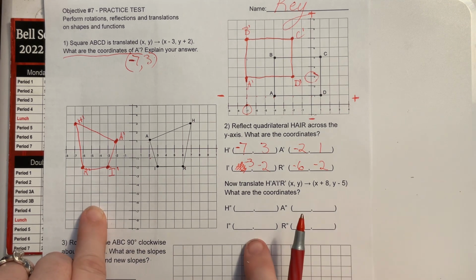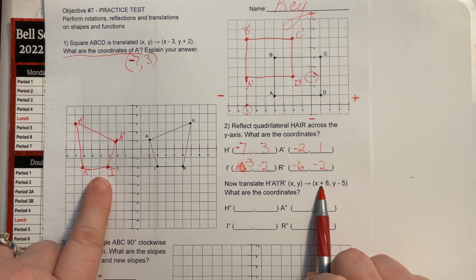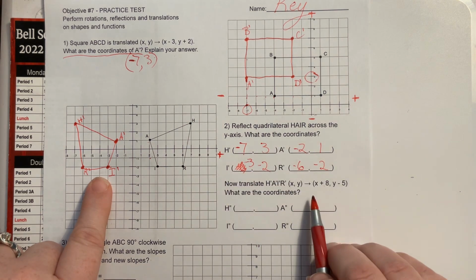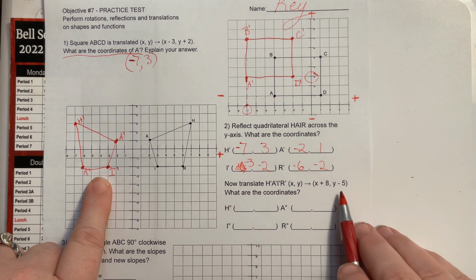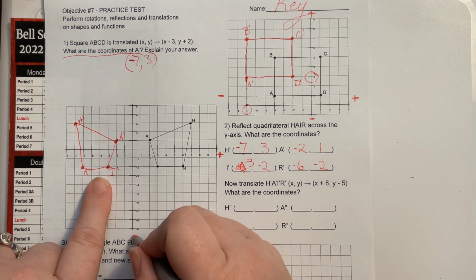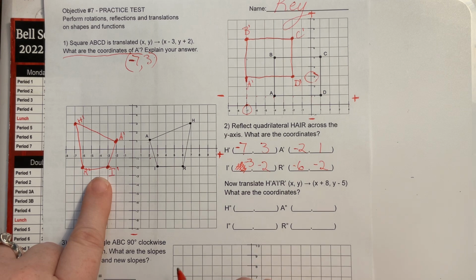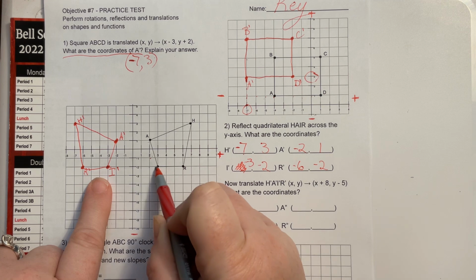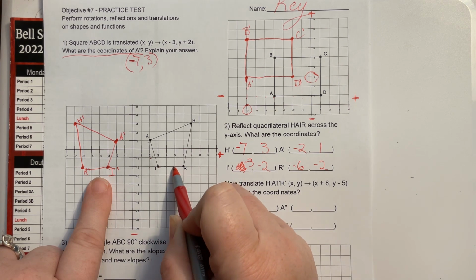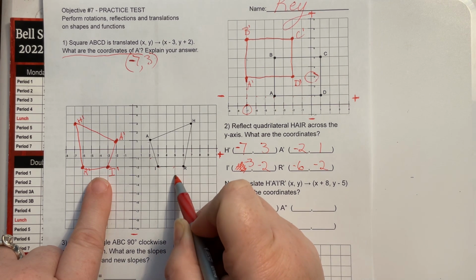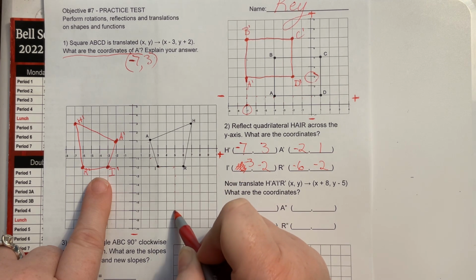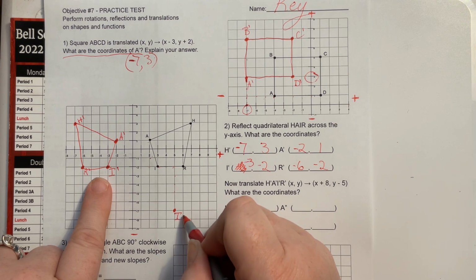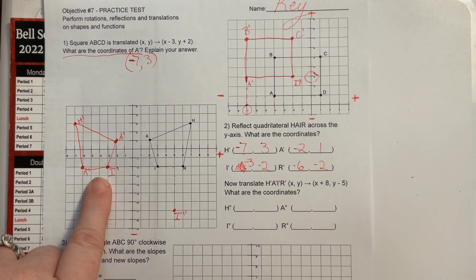All right, let's give this a shot. I'm going to start with the letter I. We're going to go +8. Remember, 8 is this way. We're adding to the x, so we're going to go this way. And then we're going to subtract, so we're going to go down, which is this way. All right, here we go. 1, 2, 3, 4, 5, 6, 7, 8, and then down 5. 1, 2, 3, 4, 5. Period. Okay, this is I prime, but we need 2 little lines for it.